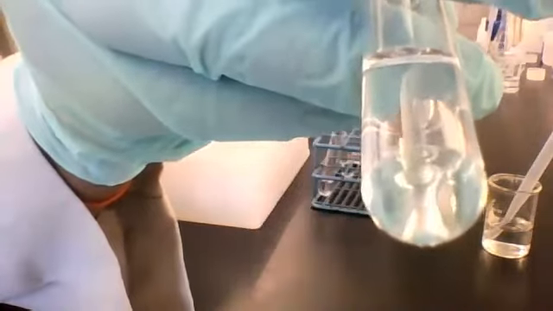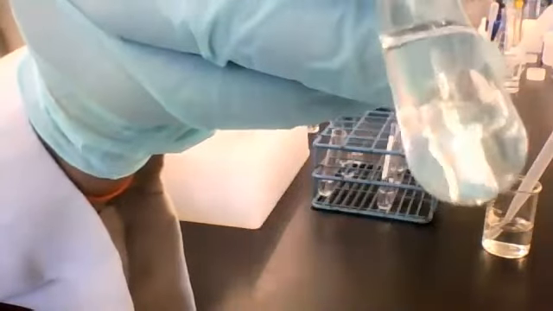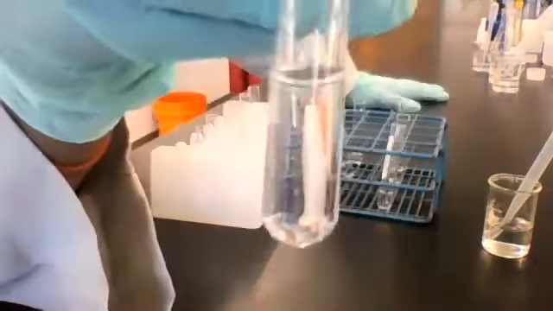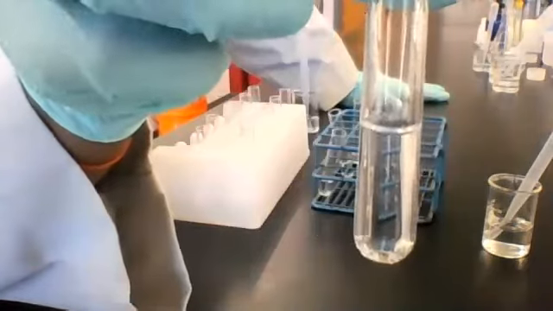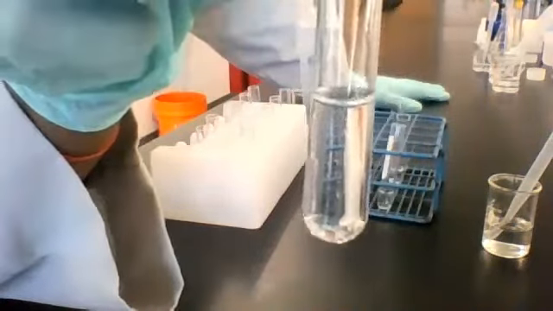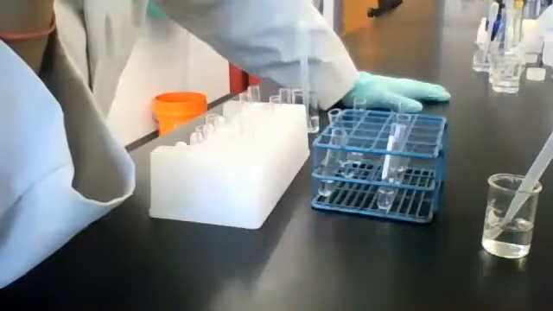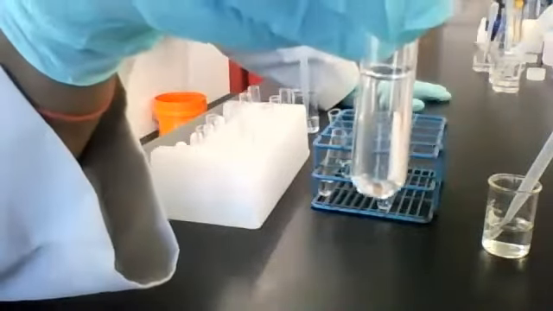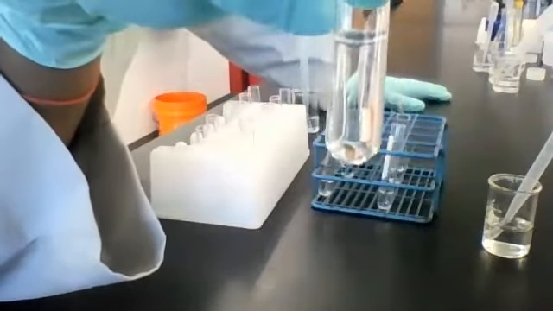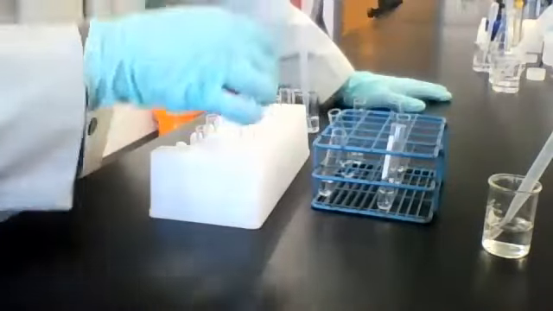Here's the bottom of the tube. Here's the whole thing. All right, that's solution 4, which is ammonium chloride, I believe. Yep. With reagent B. All right.